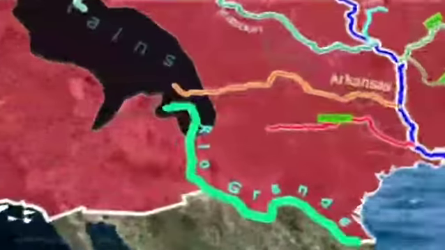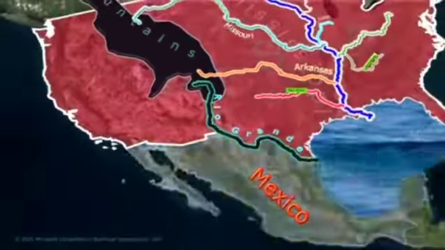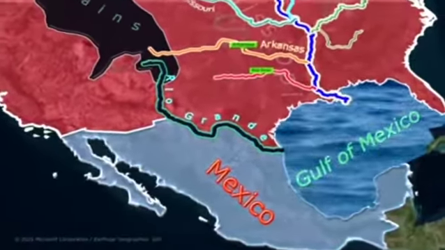Now let us study the Rio Grande, which originates in the Rocky Mountains, flows southward to form a natural boundary between the United States and Mexico, and finally empties into the Gulf of Mexico.